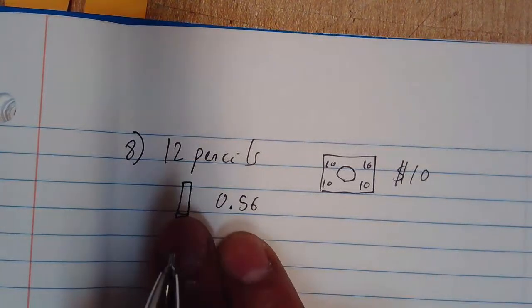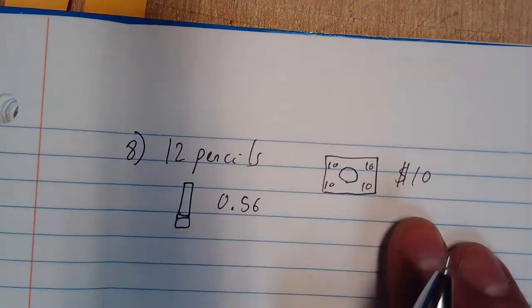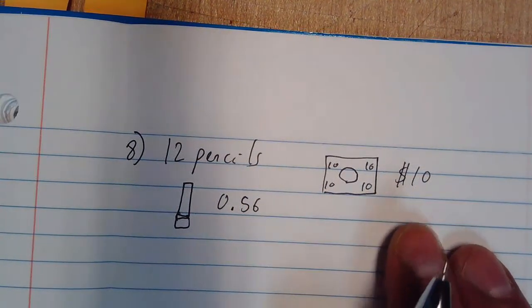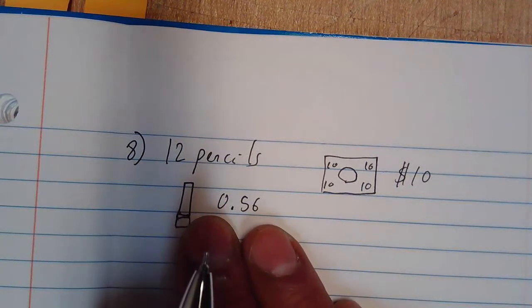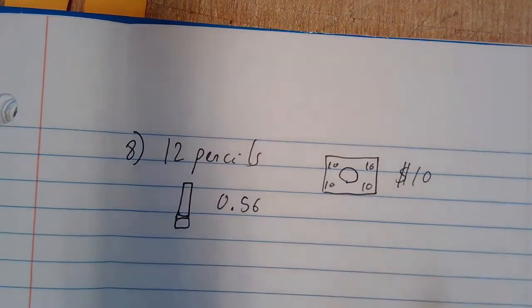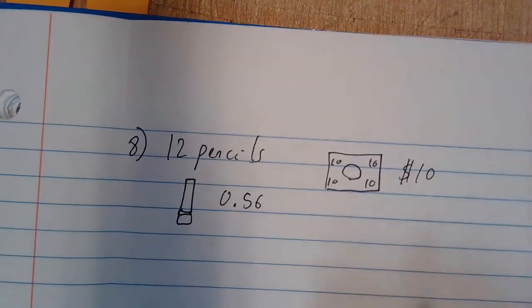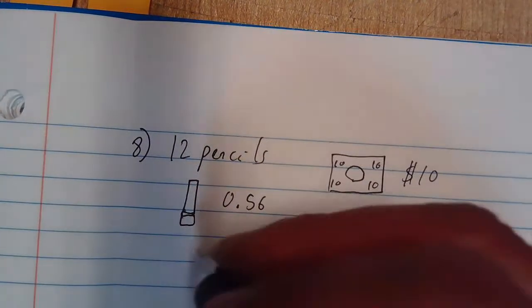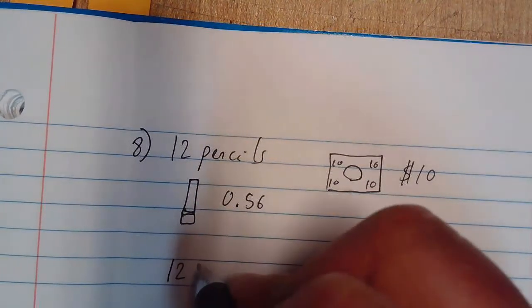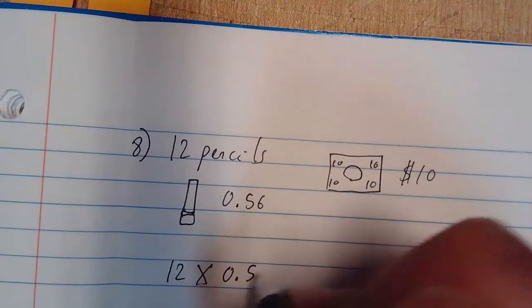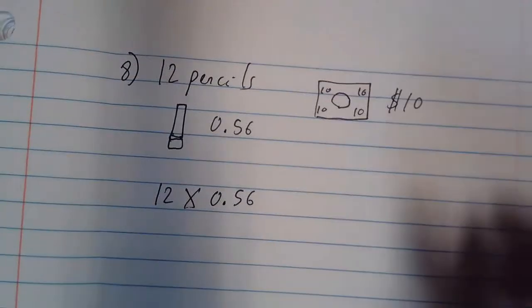So he's buying the 12 pencils. He's paying with a $10 bill. He's buying 12 pencils, and he's paying with a $10 bill. And according to the question, he's going to get change. So let's see how much change he gets back. All right, so the first thing I got to figure out is how much the pencils are. 12 times 56 cents. Let's go ahead and do the math.